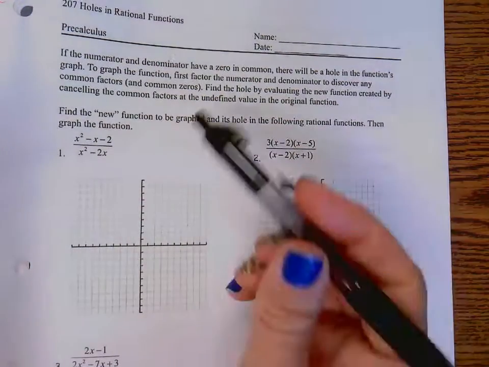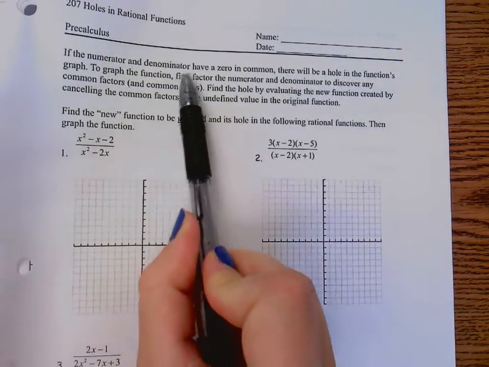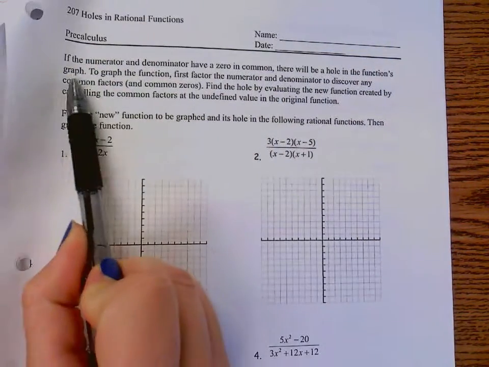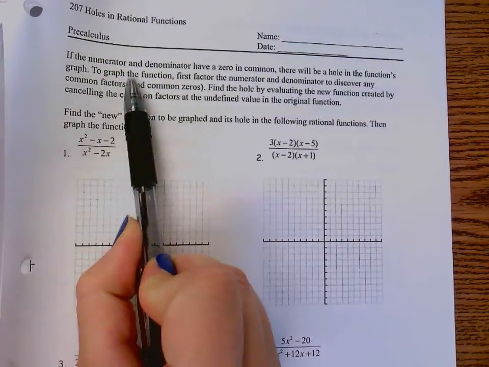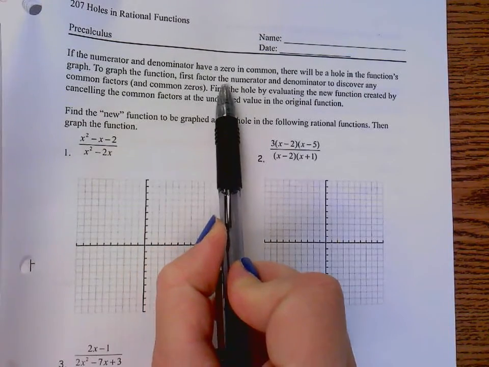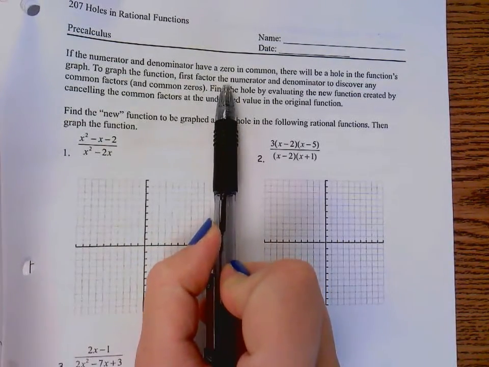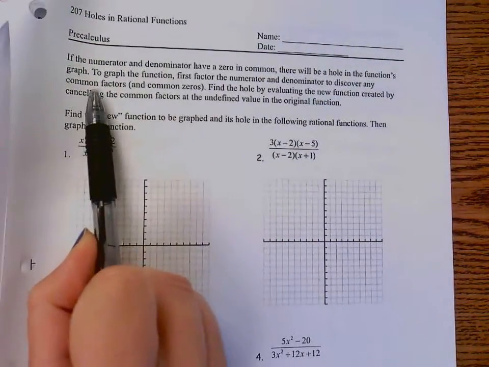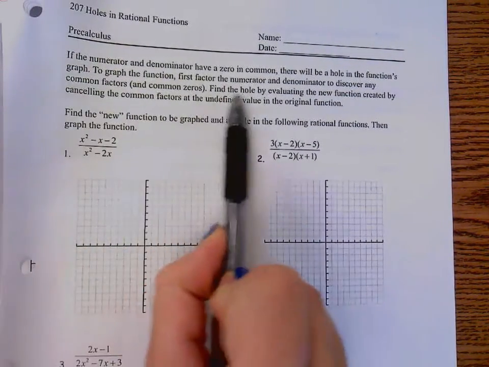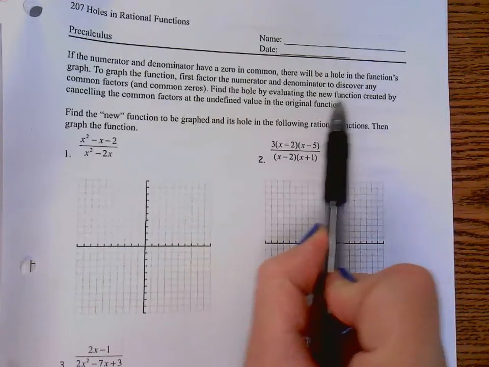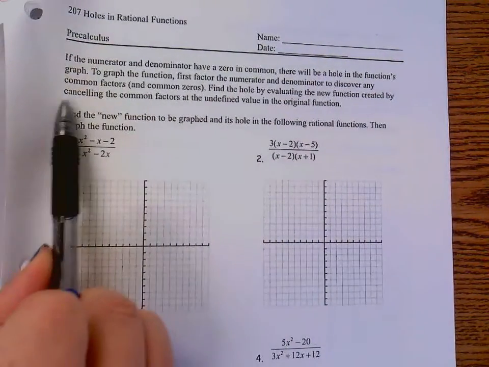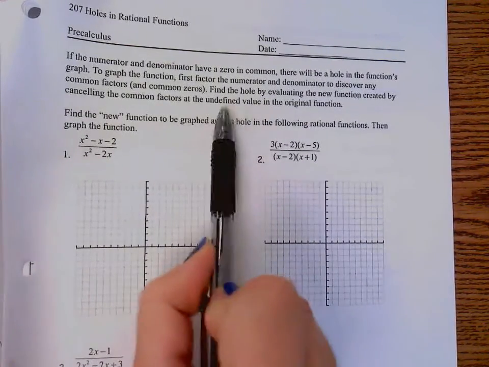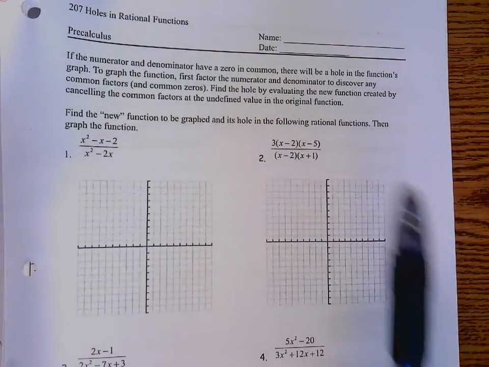If the numerator and denominator have a 0 in common, there's going to be a hole in the function's graph. So to graph the function, first you're going to factor the numerator and denominator to discover any common factors. You're going to find the hole by evaluating the new function created by canceling the factors at the undefined value. So that's a lot of garble right there.